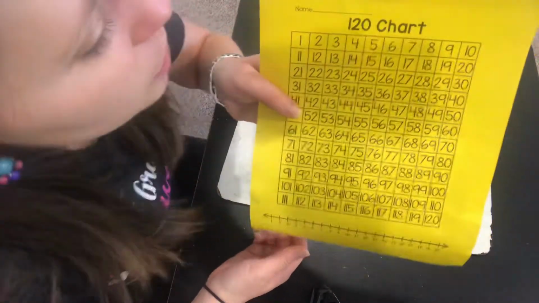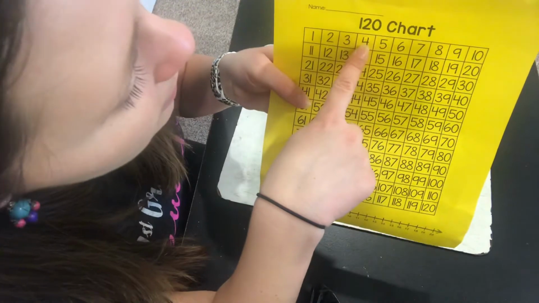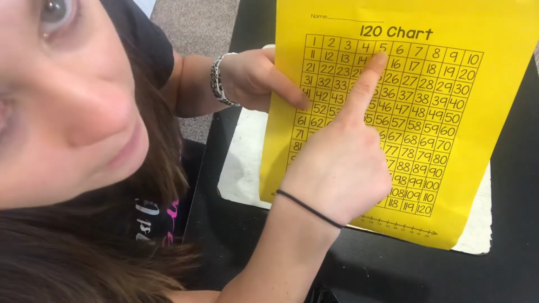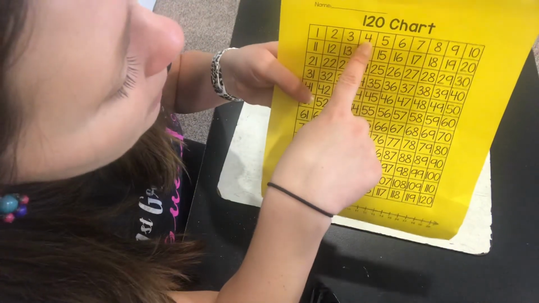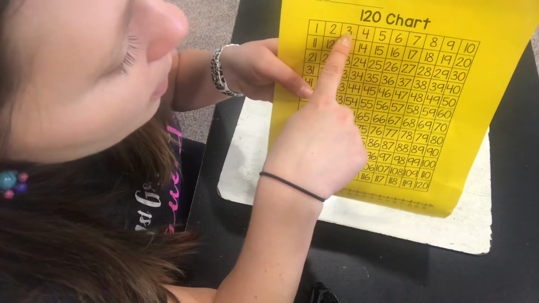So when you use your 120 chart, if, say, I was at the number 4, anytime I move to the right 1, that is 1 more than the number. When I'm at the number and move to the left 1, that's 1 less, okay?